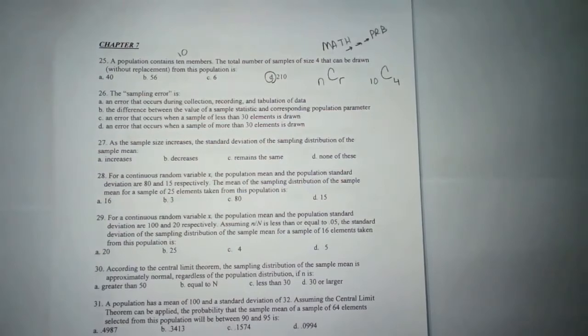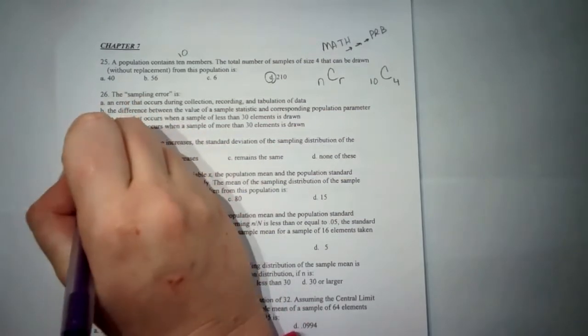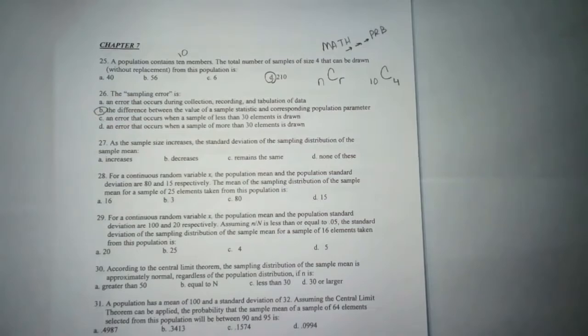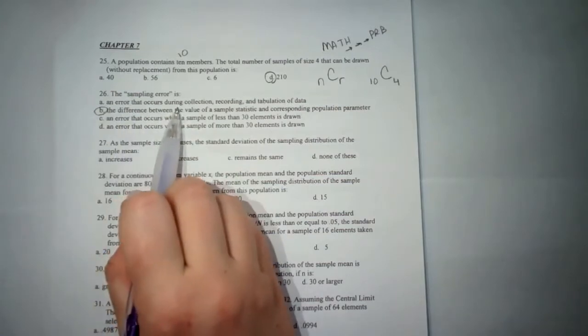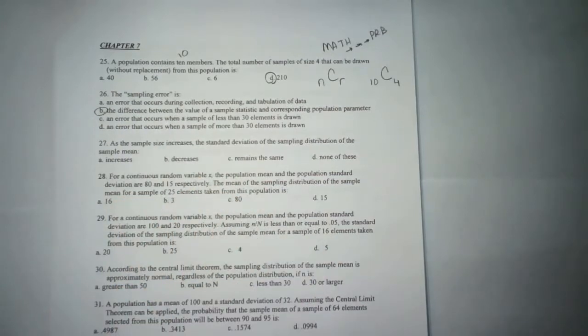All right, 26. I don't know if you remember sampling error. A sampling error, that's the one that you really can't help, right? That's just the difference between the sample statistic and the population parameter. They're going to be a little different, and that's just your sampling error, okay? A lot of students want it to be this error that occurs with collection and distribution. Remember where you accidentally write down the wrong thing? That's a non-sampling error. That's just human error. So don't pick that one, okay?